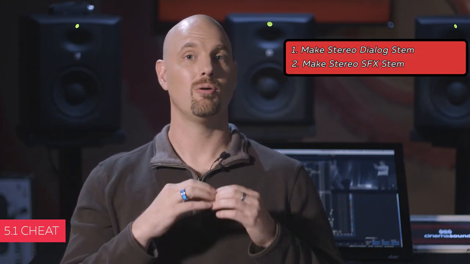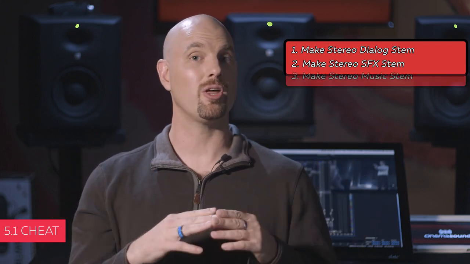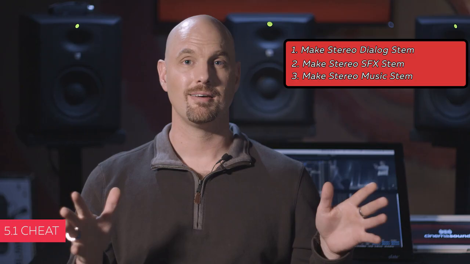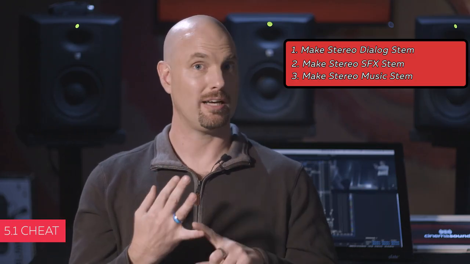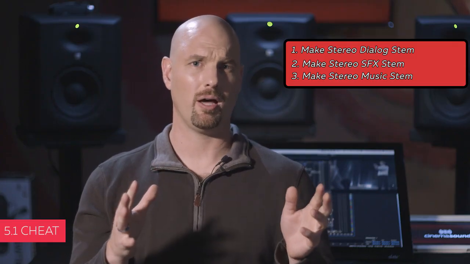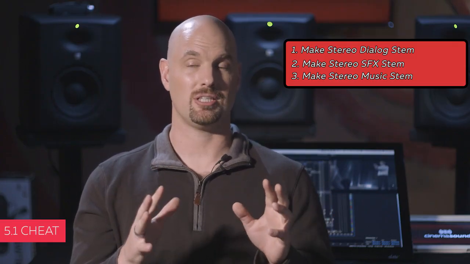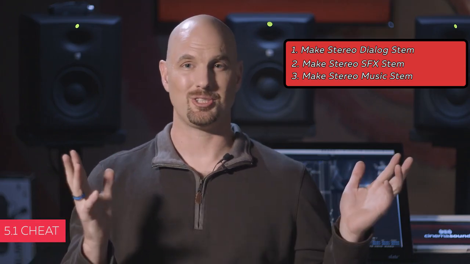Do the same thing with sound effects, a stereo file with sound effects. Do the same thing with all your music. And now at the end of this process, you've got 3 stereo files: sound effects, music, dialogue. Now, of course, you can break them up in any old way you want, but that's the general gist. Then you close that and you open a 5:1 session.